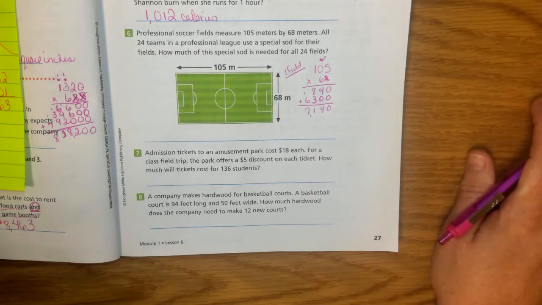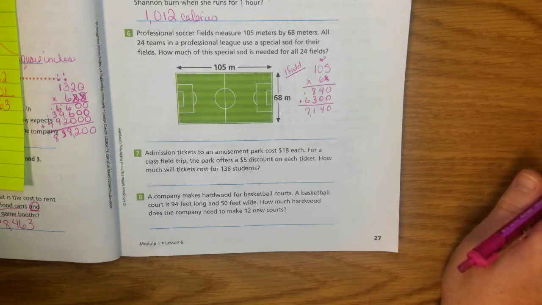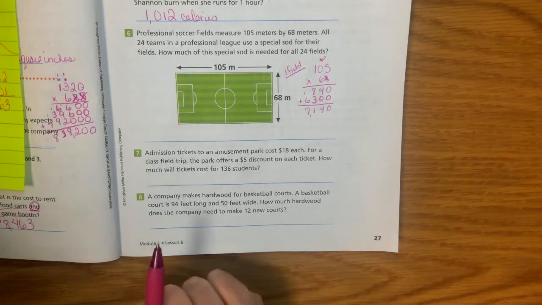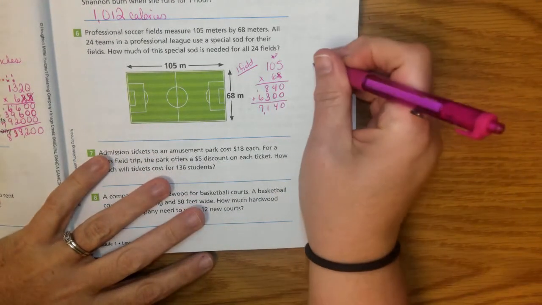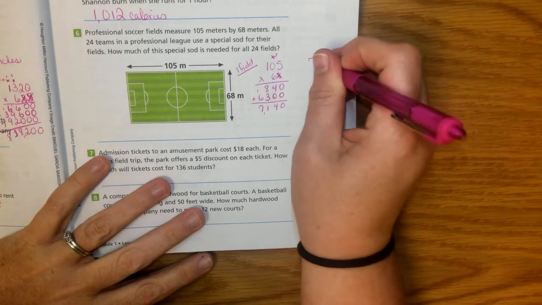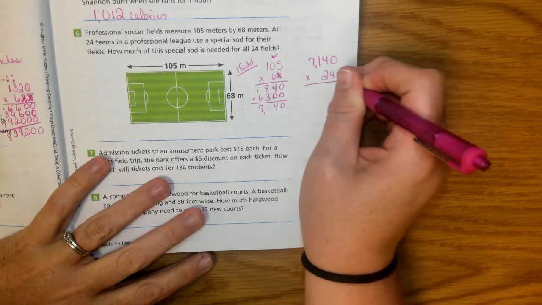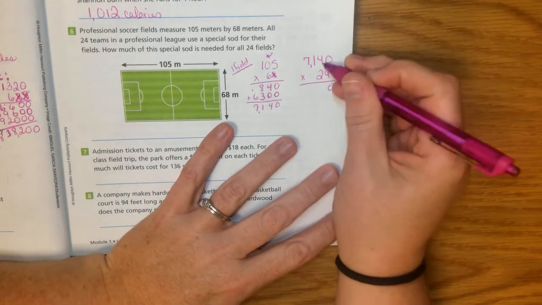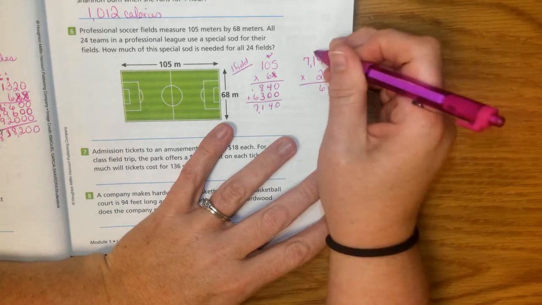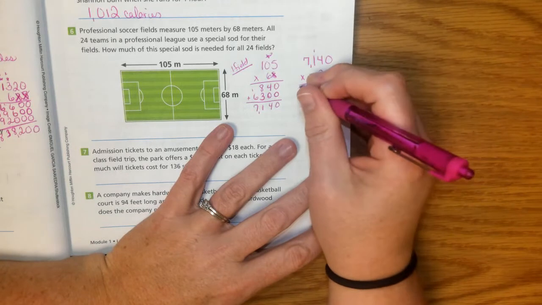So we need 7,140 square meters of sod for one field. Now we want to have 24 fields. So I need to take how much you need for one field and multiply that by 24. 0 times 4 is 0. 4 times 4 is 16. 1 times 4 is 4 plus 1 is 5. 7 times 4 is 28.